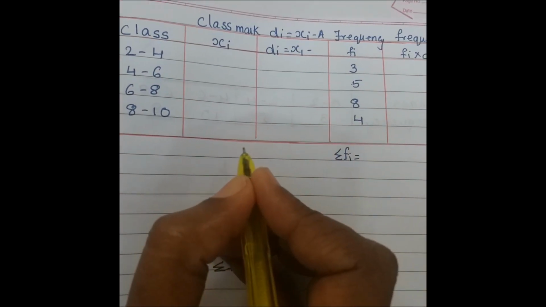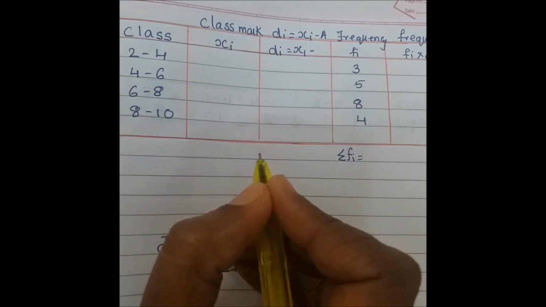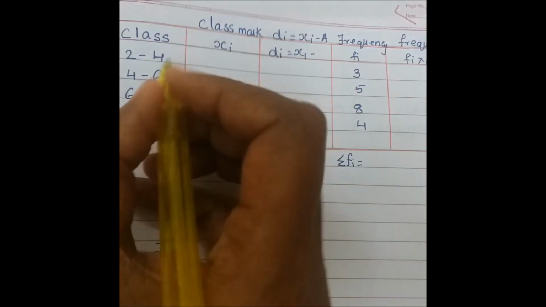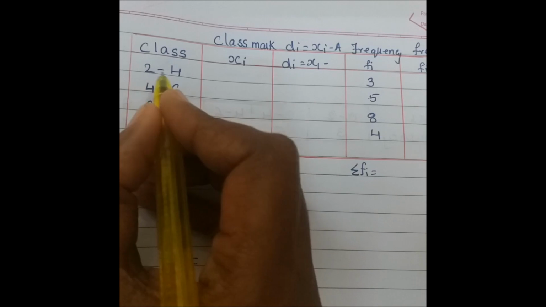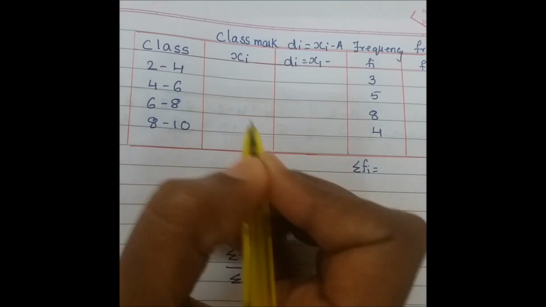You have learned in the mean method how to find the class mark. Upper limit plus lower limit divided by 2 gives you the class mark.